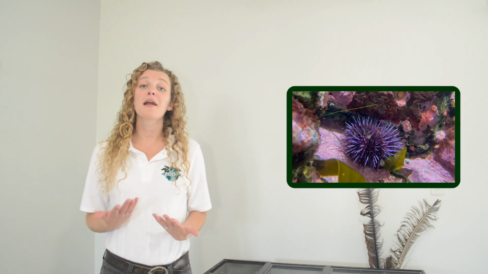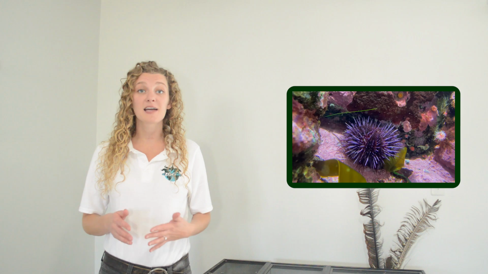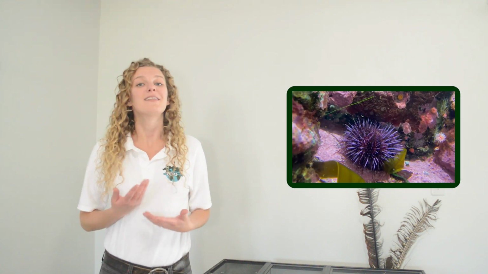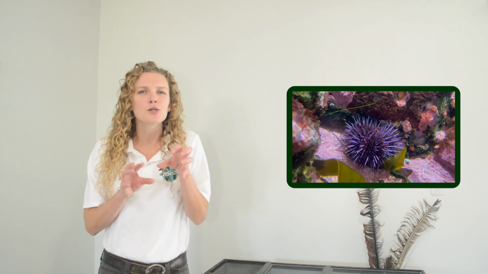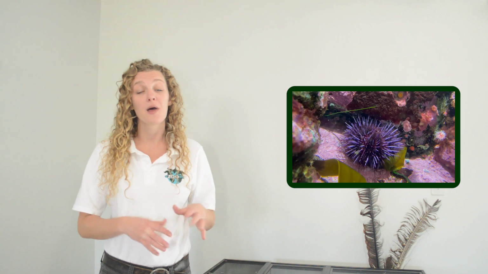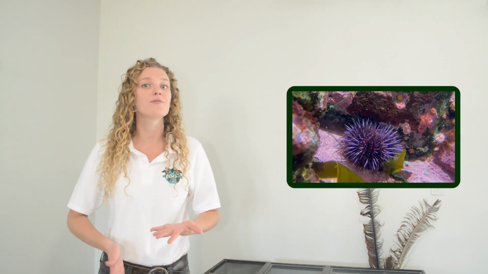Sea urchins are very common in kelp forests because they eat the kelp. They use their 5 sharp teeth to chew through the holdfast of the kelp. And when that happens, the rest of the kelp floats away. And if there's too many sea urchins in a kelp forest, they can detach a ton of kelp very, very quickly and destroy the entire kelp forest ecosystem.